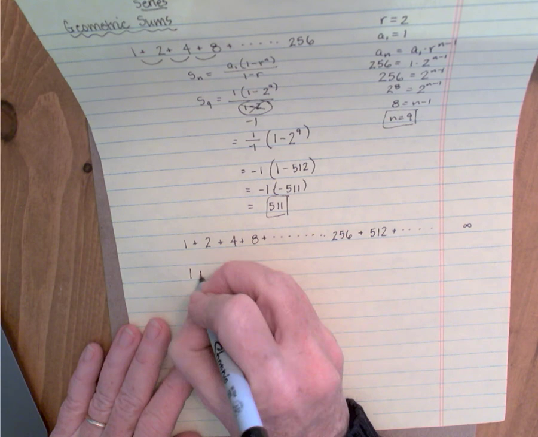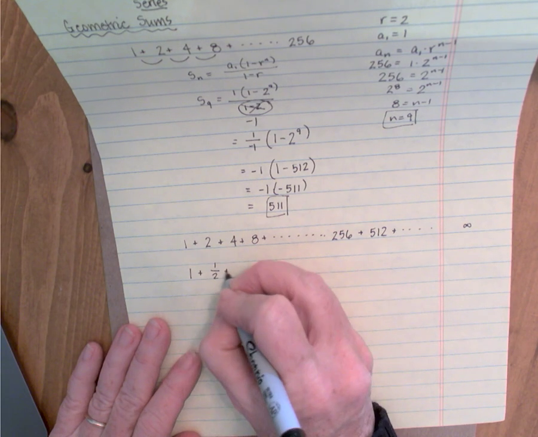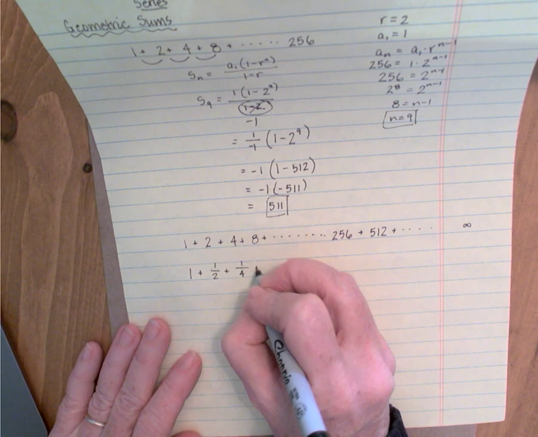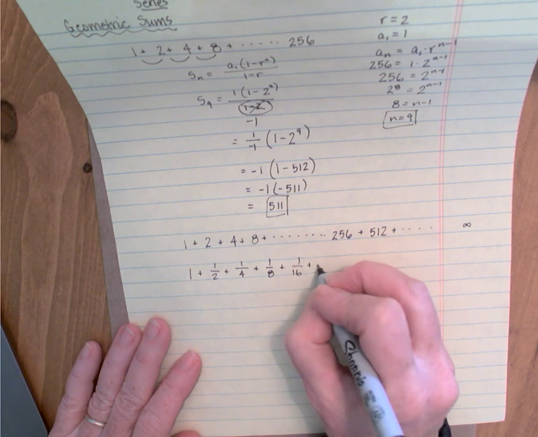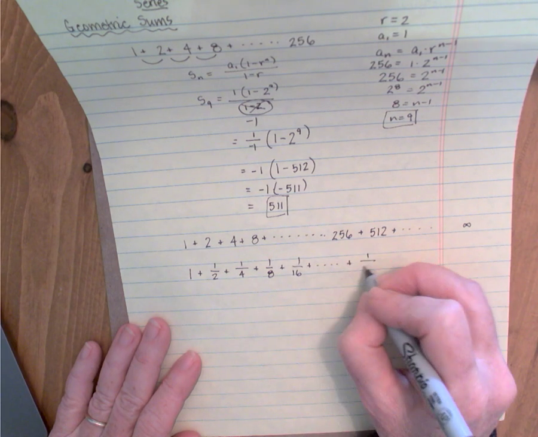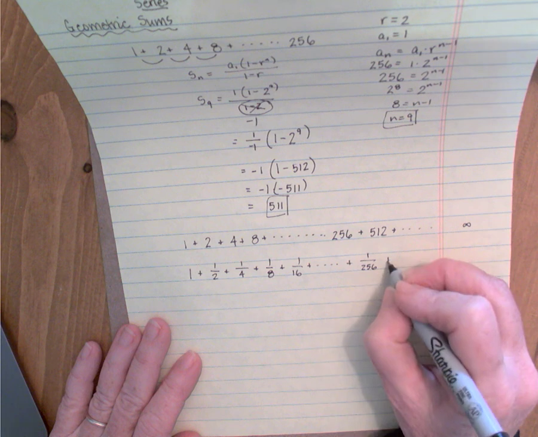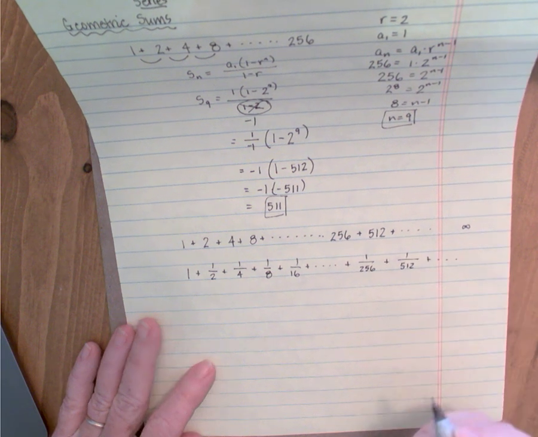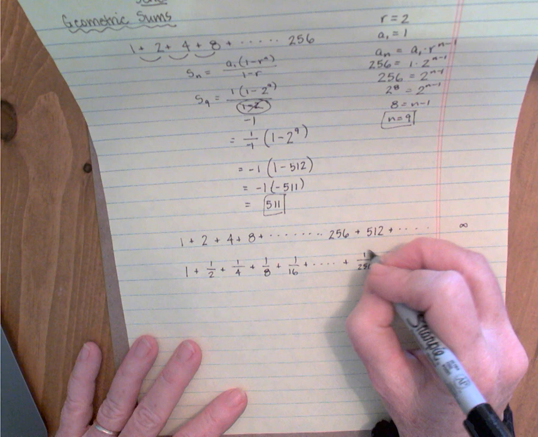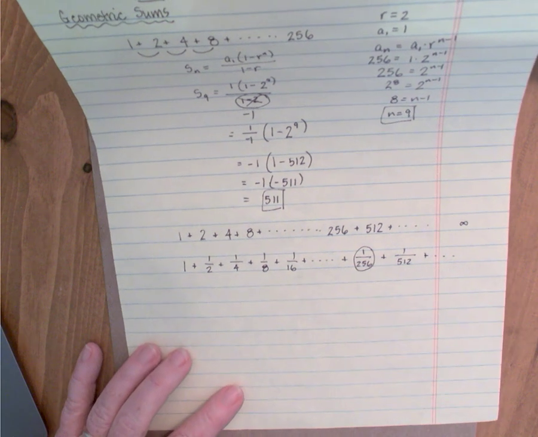Okay, here's another situation. Here's another geometric series. 1 plus 1/2 plus 1/4 plus 1/8 plus 1/16 plus, at a certain point we get to 1 over 256, at a certain point we get to 1 over 512, and so on. And you notice that these numbers are getting smaller and smaller and smaller.